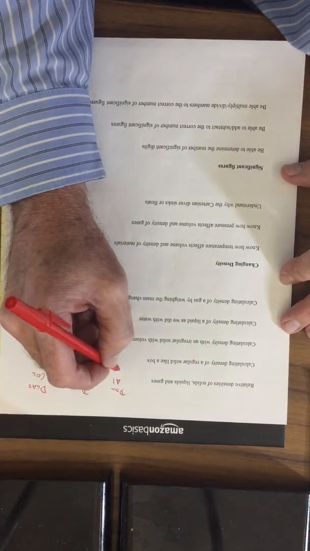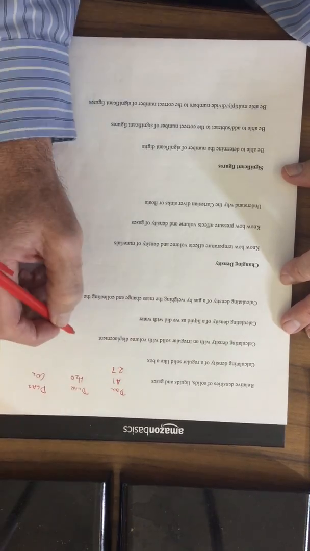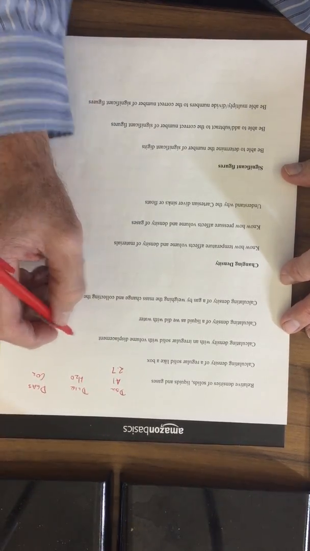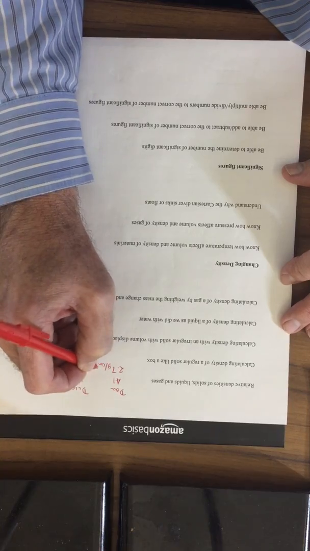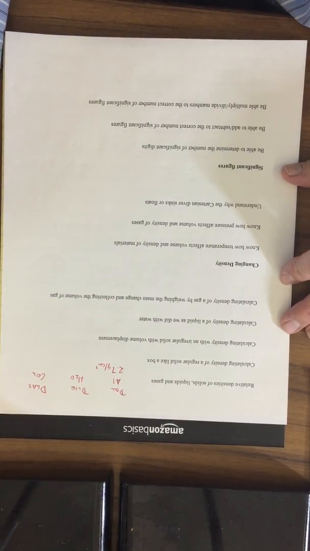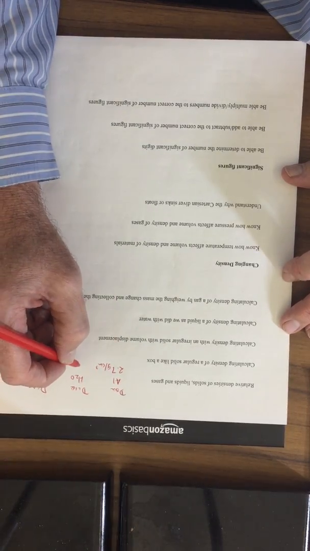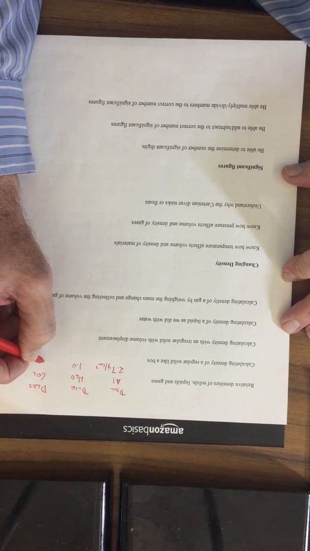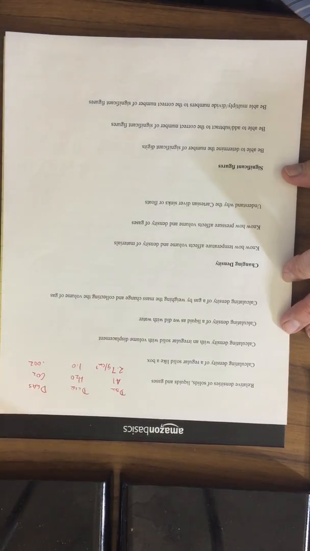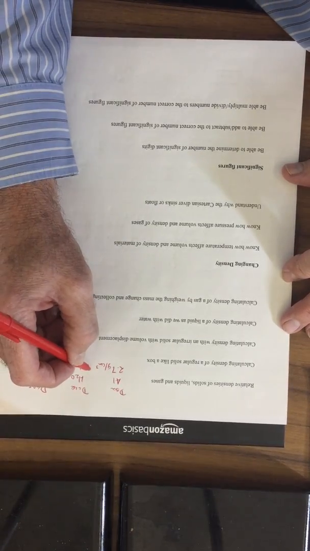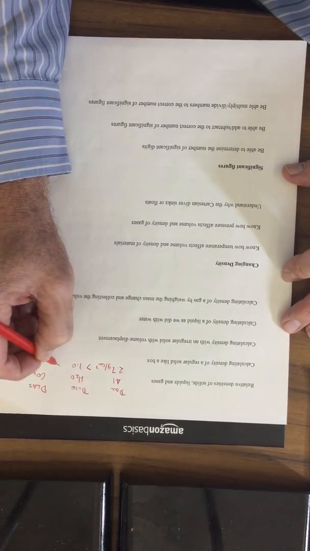In our lab with aluminum, the density of aluminum was 2.7 grams per cubic centimeter. We did the water, where it's 1.0 grams per cubic centimeter. And the gas is 0.002. So this is larger than this number, this is larger than this number.